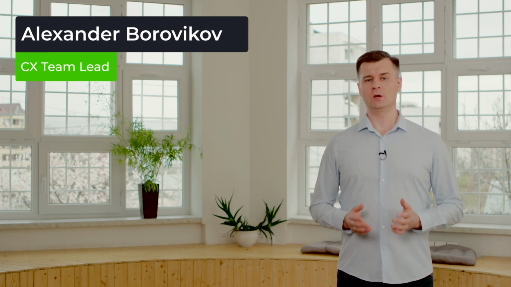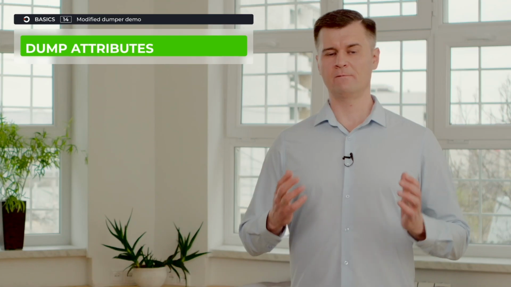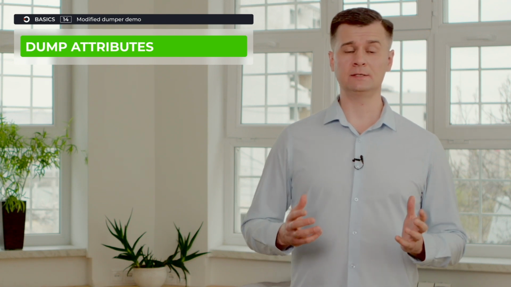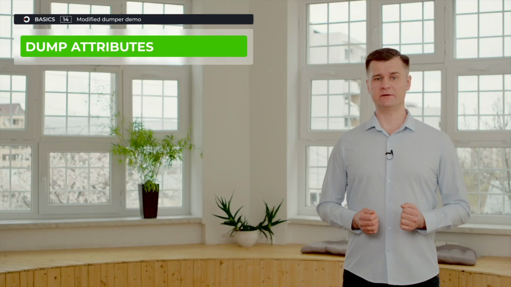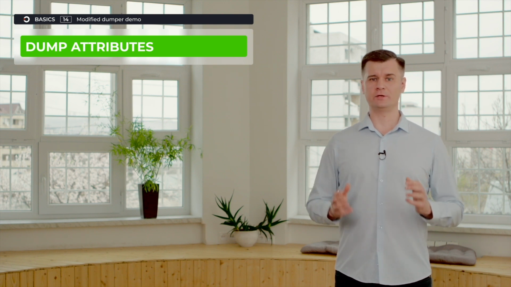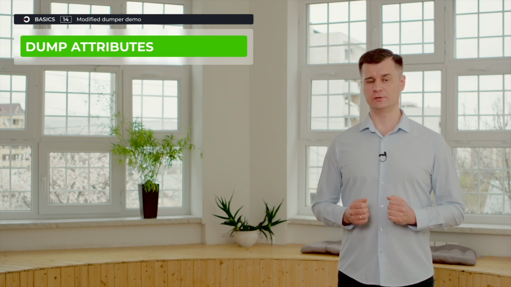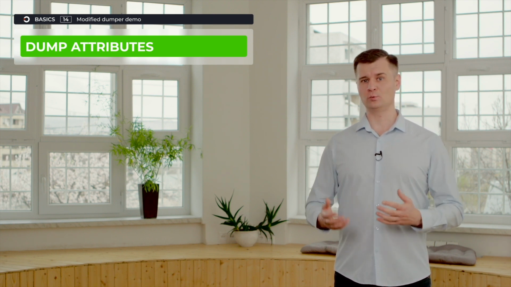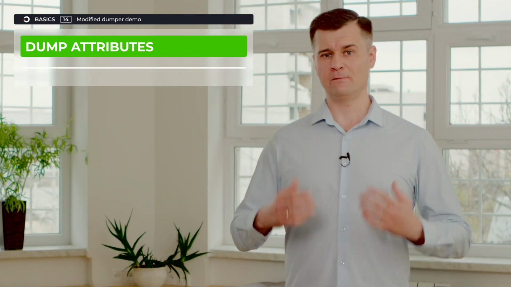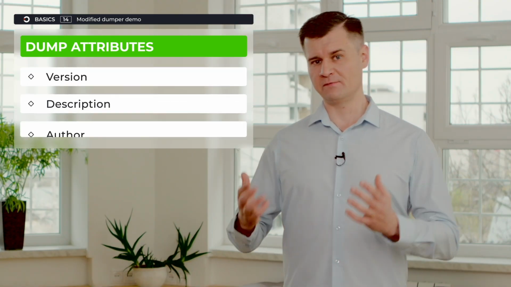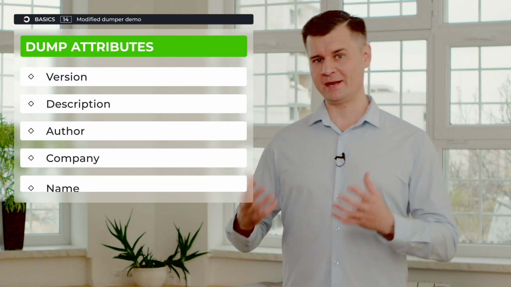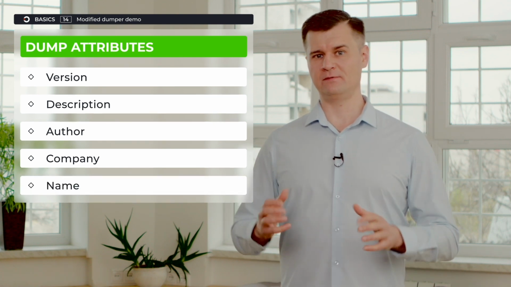During today's video, we will modify our IFC dumper example from video number 6 to make it output the required IFC file attributes. For today's purpose, we will analyze a case for Autodesk Revit files. Say we have a storage of IFC models and we need to classify and group the files in this storage. For this purpose, we need to output the following file attributes: file version, file description, file author, file company, and file name as it is stored in the file itself.